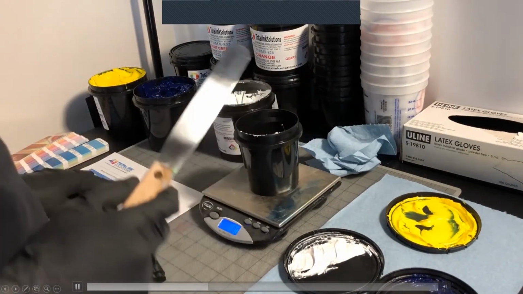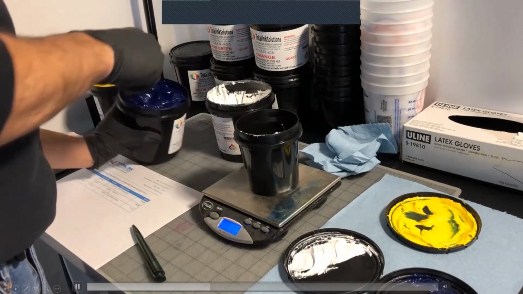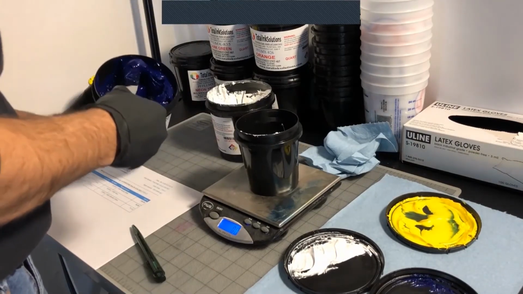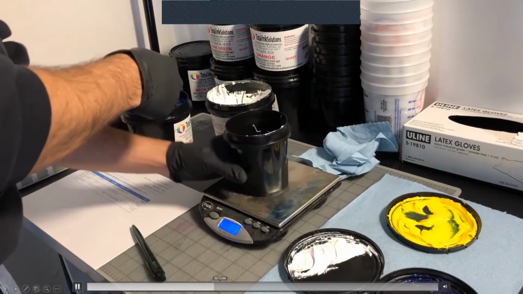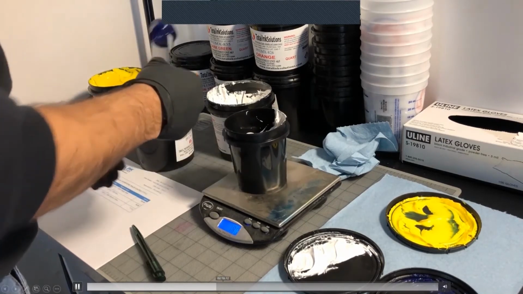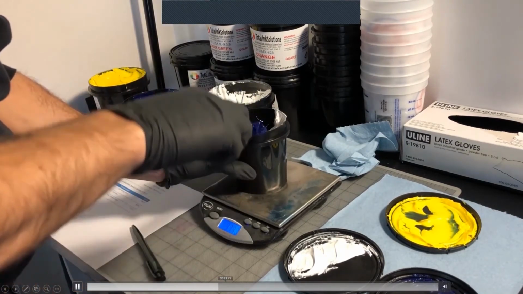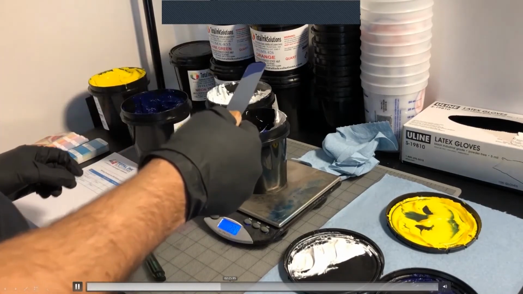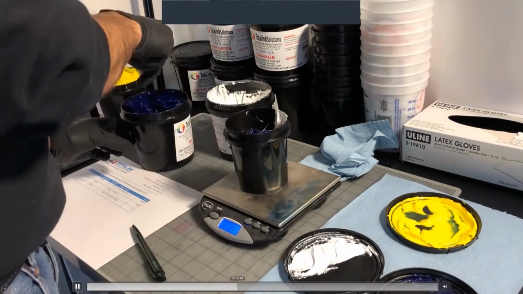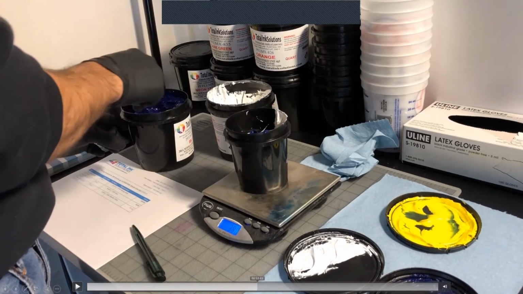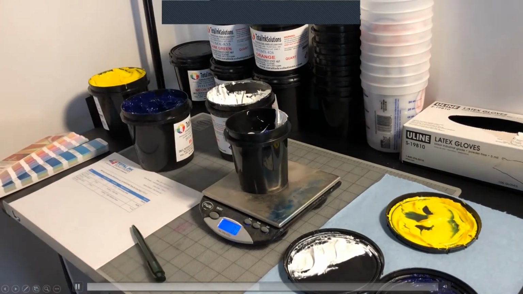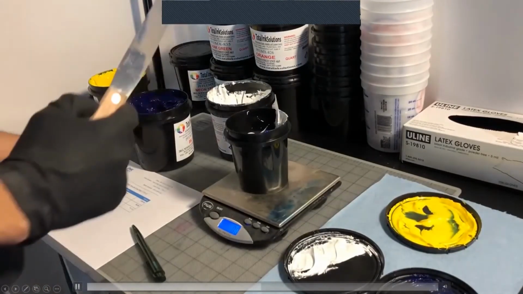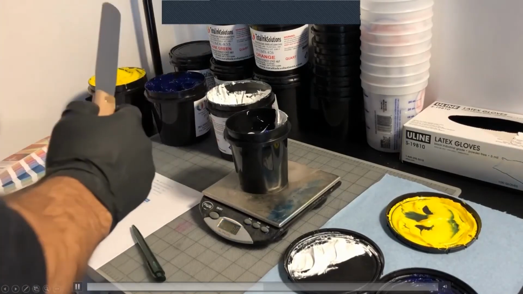And it might be silly to say, but you're always going to want to make sure your spatula is clean before you take out another color. So I think you guys get the point on this here with mixing. I'm just going to kind of skip ahead. Like I mentioned, each of these colors has to be in here according to that formulation printout.